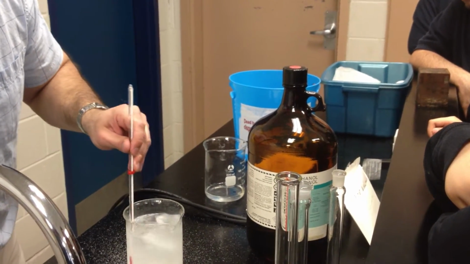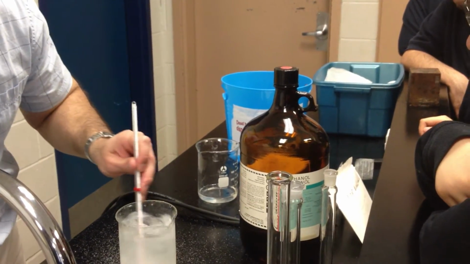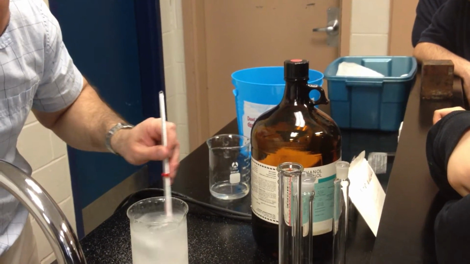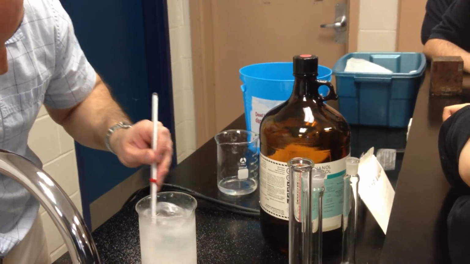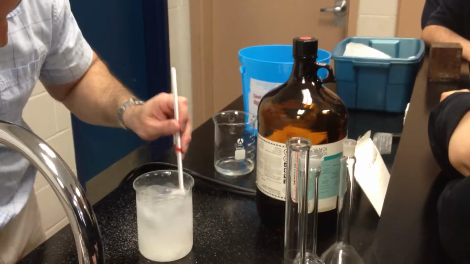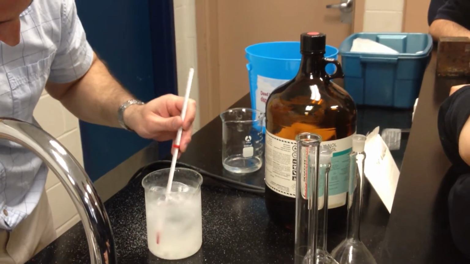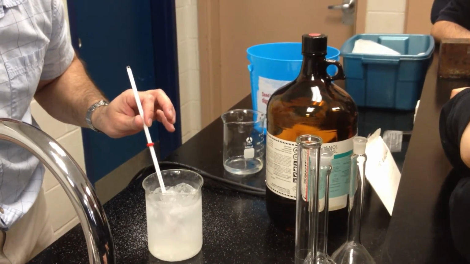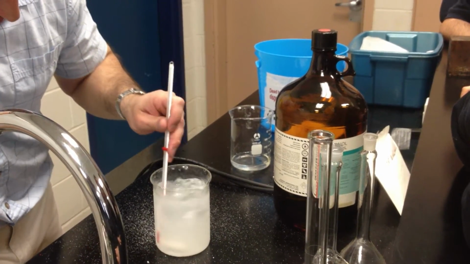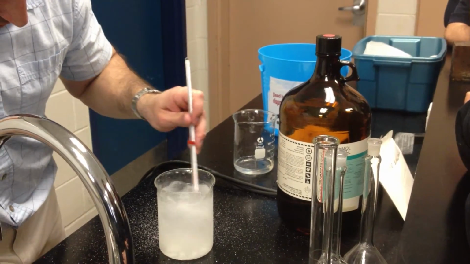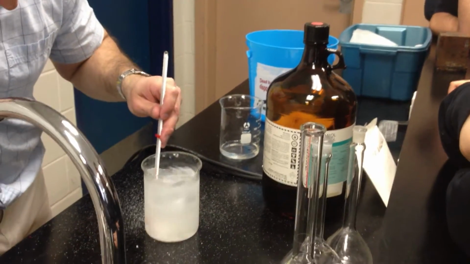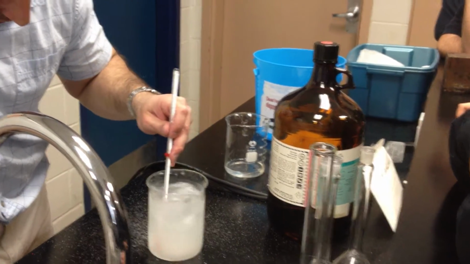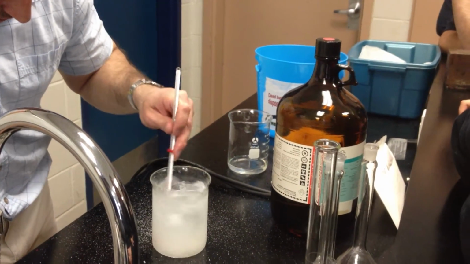I'm stirring with a thermometer, which is not exactly good laboratory technique, but I couldn't find a stirring rod. We'll just do it very gently. Notice how the temperature is already dropping to sub-zero. Of course, the presence of the salt prevents it from freezing because it probably interferes with the formation of the bonds.